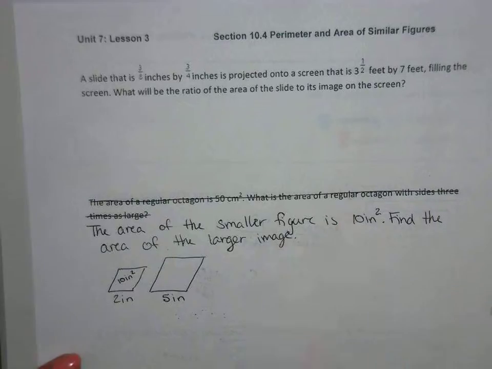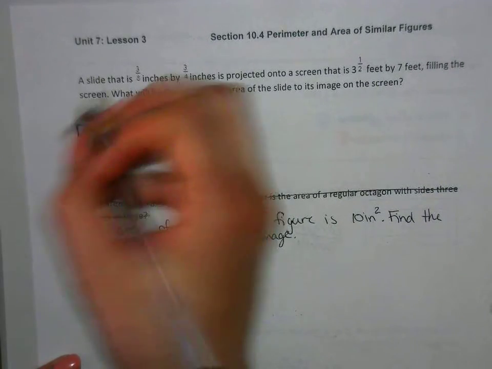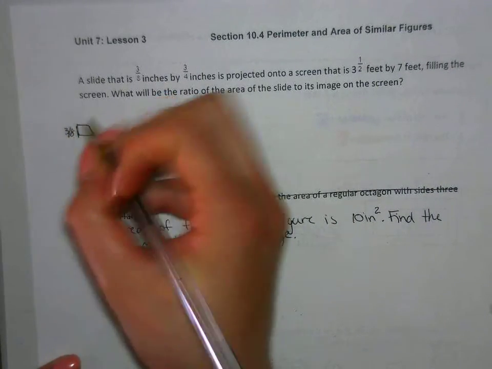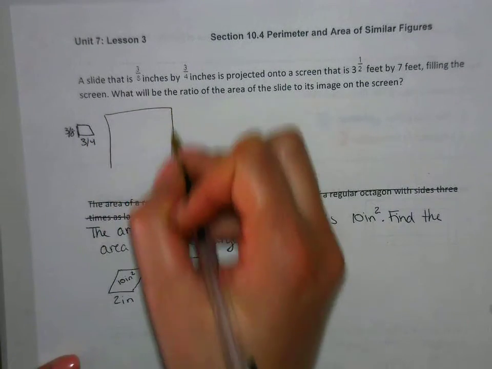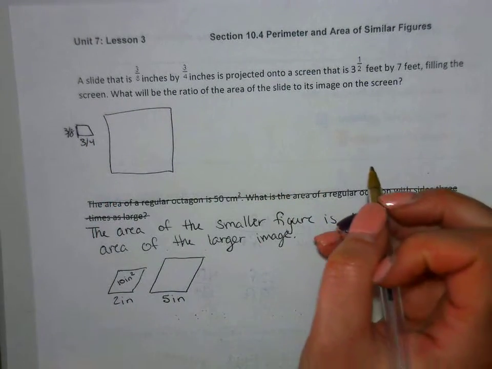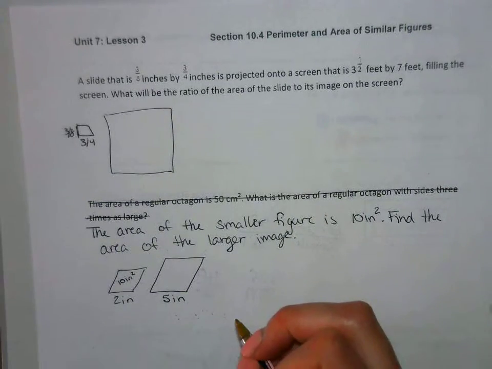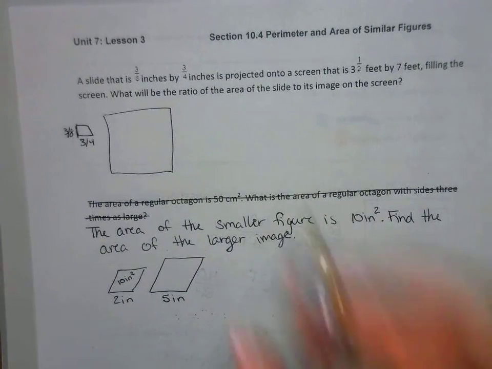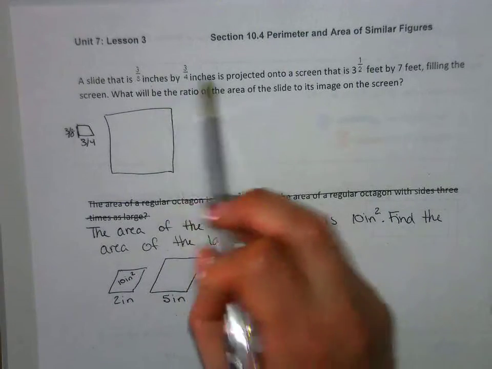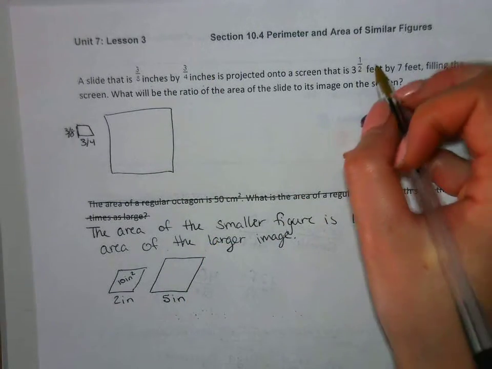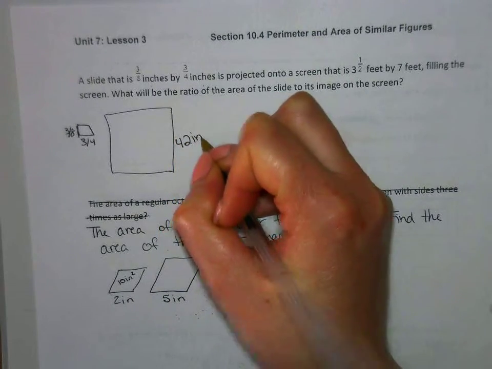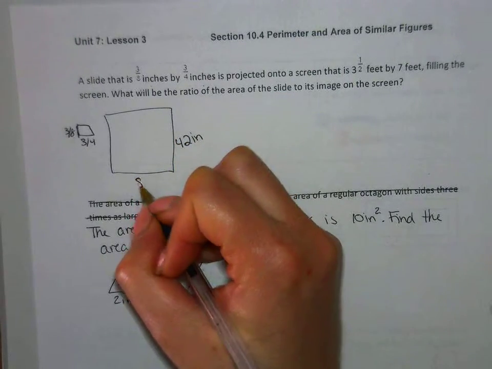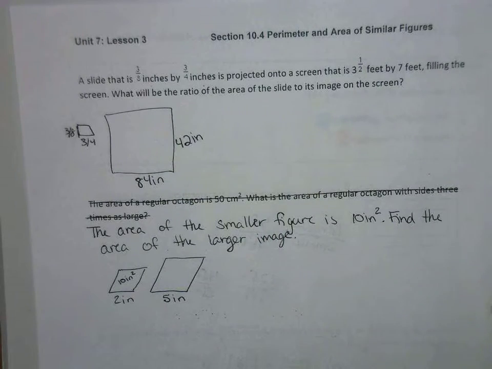Here we have a slide that is 3/8 inches by 3/4 inches, and it's being projected onto a screen that's 3.5 feet by 7 feet. But what we want to make sure is we stay in the same units, since here we're working with inches. 3.5 feet is 42 inches, and 7 feet is 84 inches.